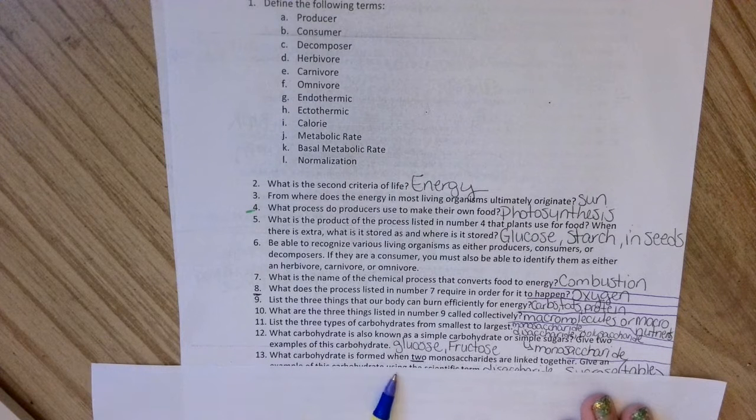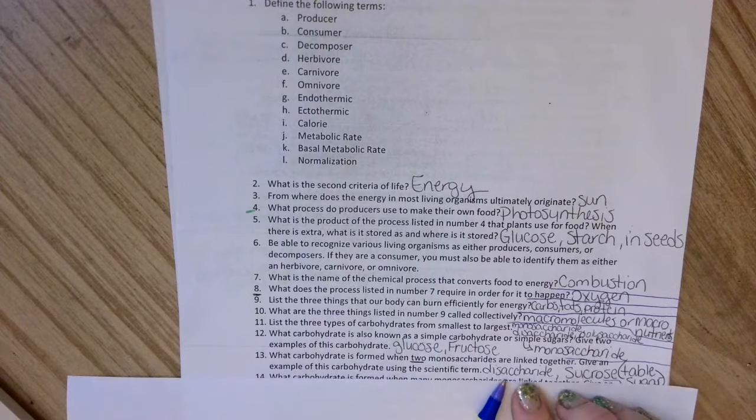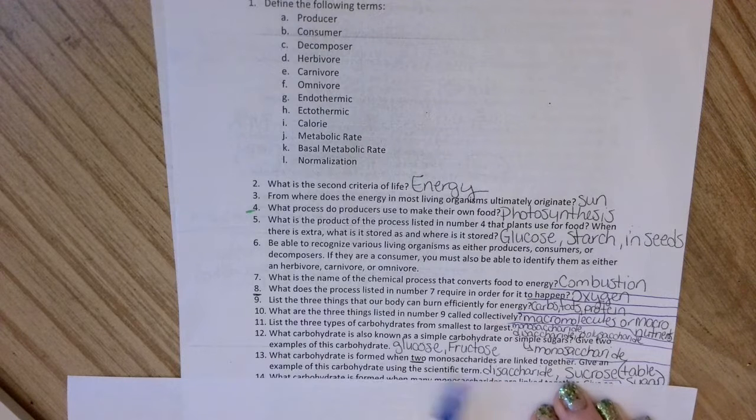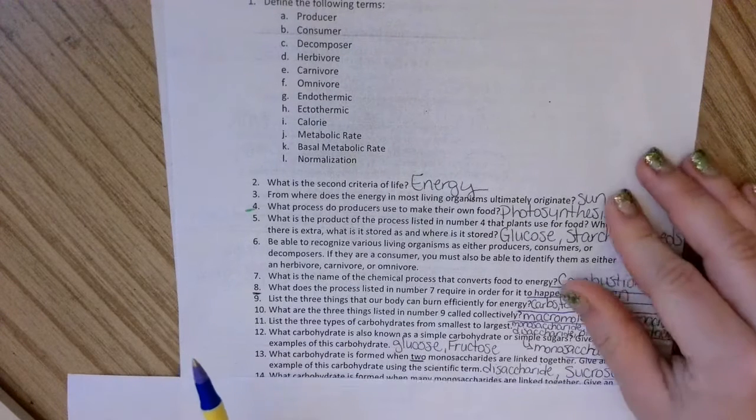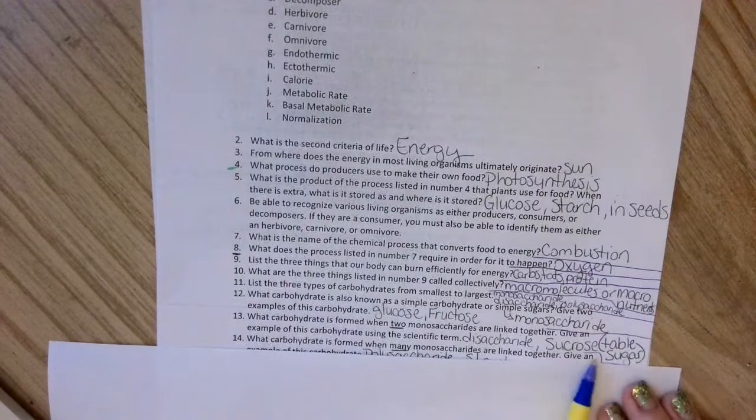Number 13, what carbohydrate is formed when two monosaccharides are linked together? So then you have a disaccharide. Remember, di means two. So disaccharide is two sugars or two monosaccharides that have come together. Give an example of this carbohydrate. So this would be sucrose. That is the scientific name. How we know it is just plain old table sugar.